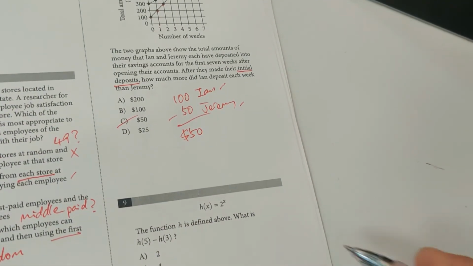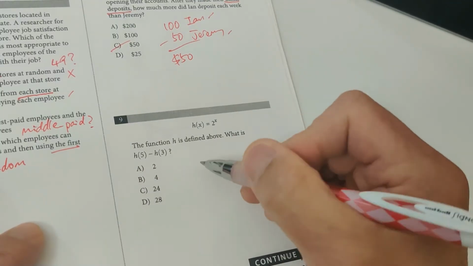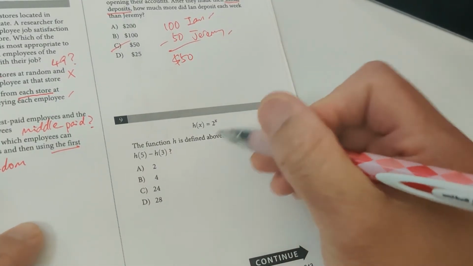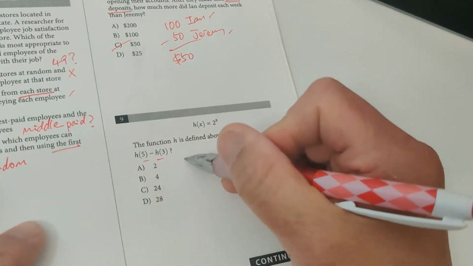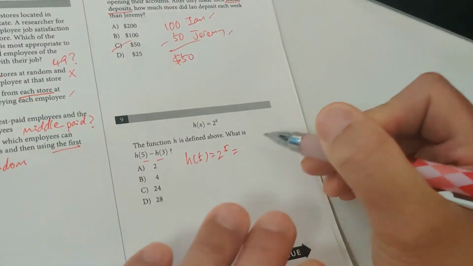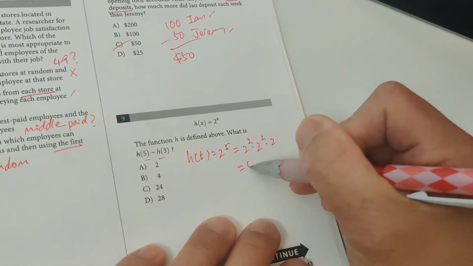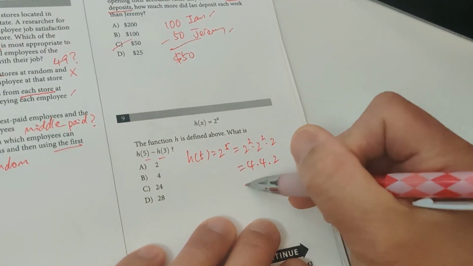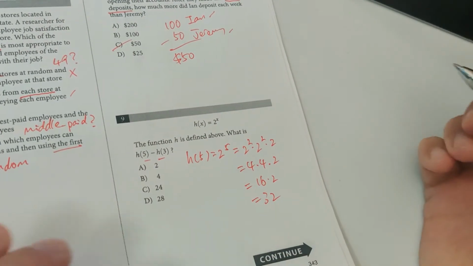All right, number 9. The function h is defined above. What is h(5) minus h(3)? So this is just also plug in. You plug in the input. The first input is 5, so you go h(5) equals 2 to the 5, which is 2 squared times 2 squared times 2. So you're going to have 4 times 4 times 2. So you're going to have 16 times 2 is 32.